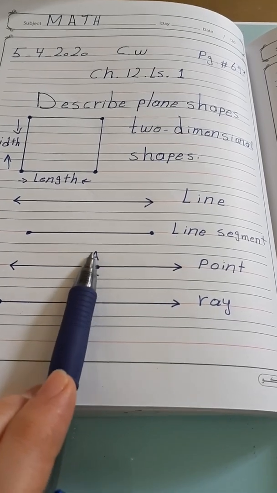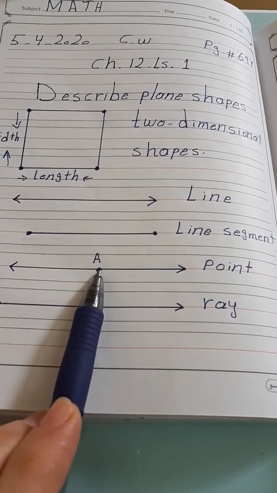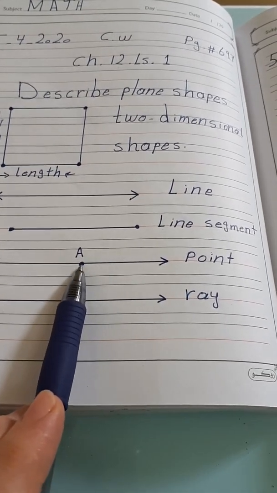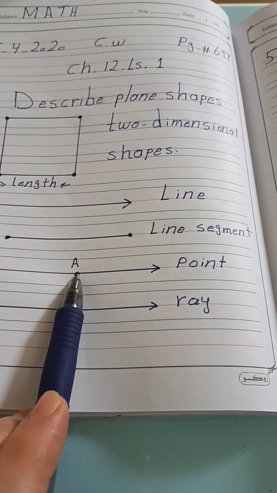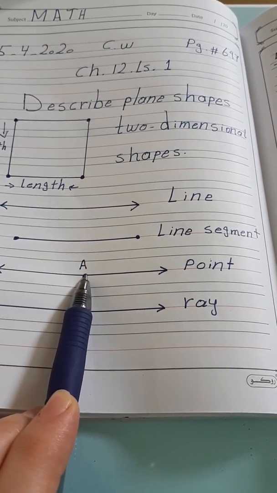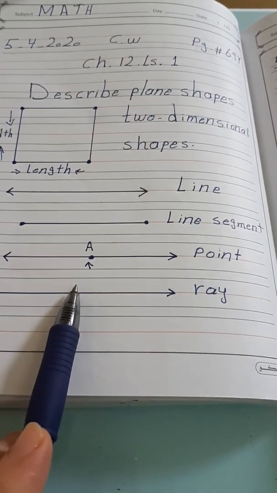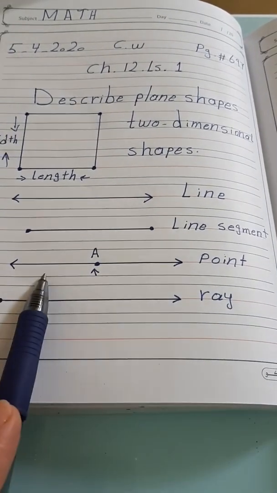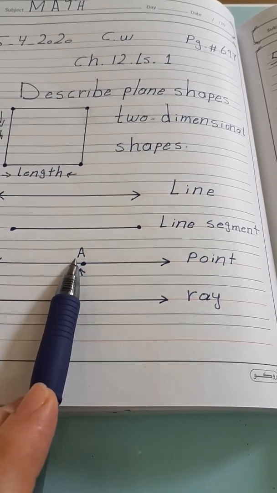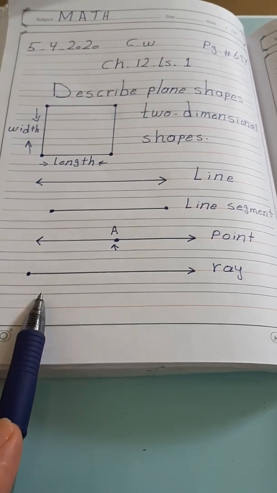And what is the point? A point is an exact position or place. It represents the place of any point. This is point A. This is the place, the position, the location of the point. Where is the point located? On the line.